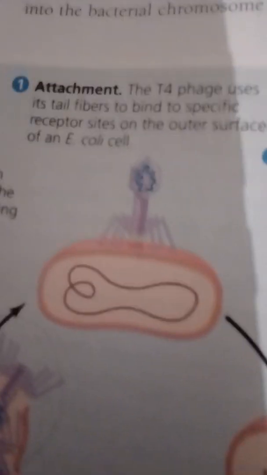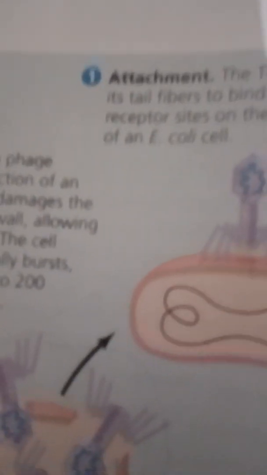But just as natural selection favors bacteria with effective restriction enzymes, natural selection favors phage mutants that are resistant to those enzymes. The parasite-host relationship is in constant evolutionary flux.